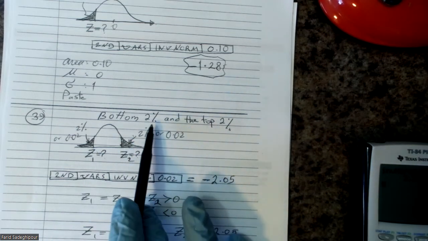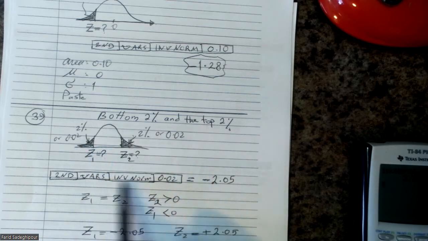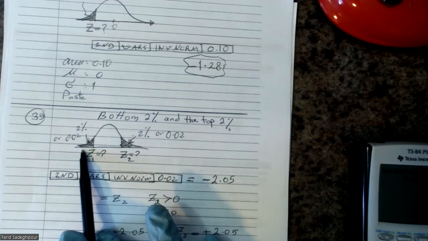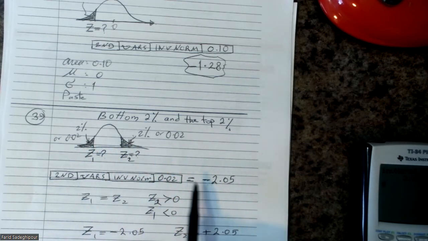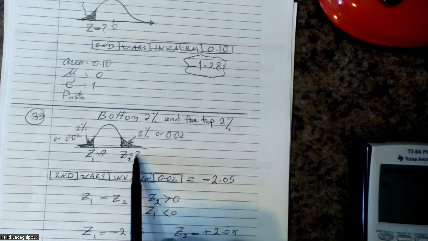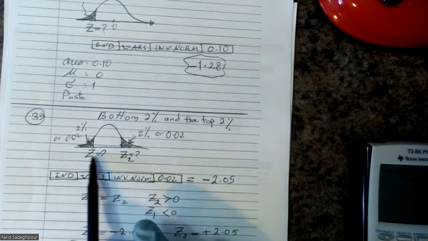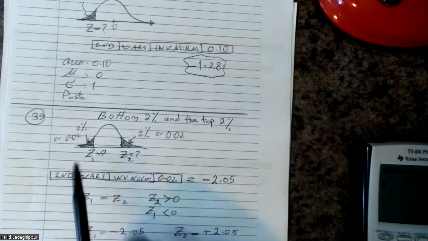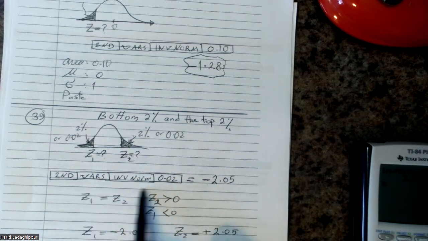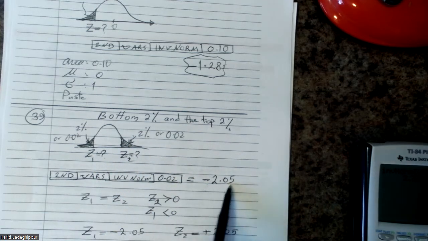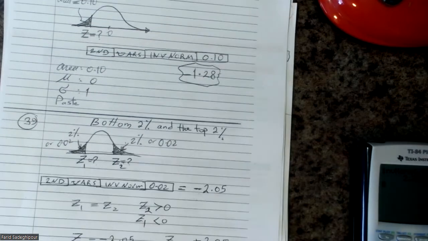So z of 2%, when you do that one, it gives you minus 2.05. The other one you don't have to calculate. If this is negative, the other one is identical with a positive. So when you have two tails, these two numbers are equal and opposite. One is positive, one is negative. So we just need to find the z for that area.